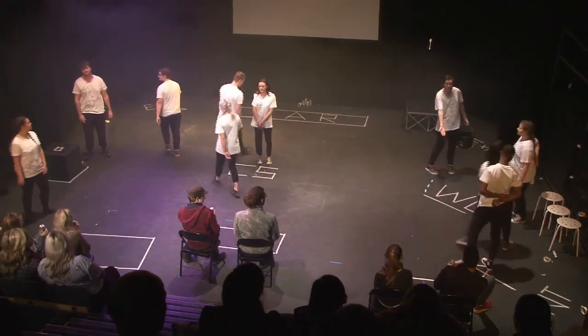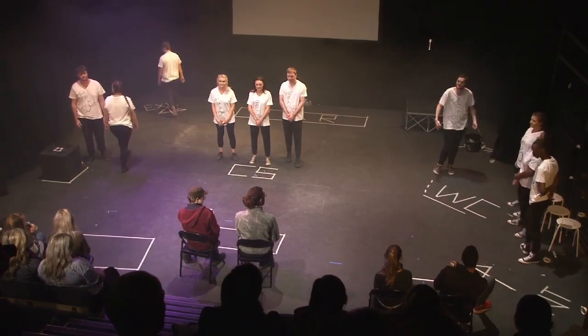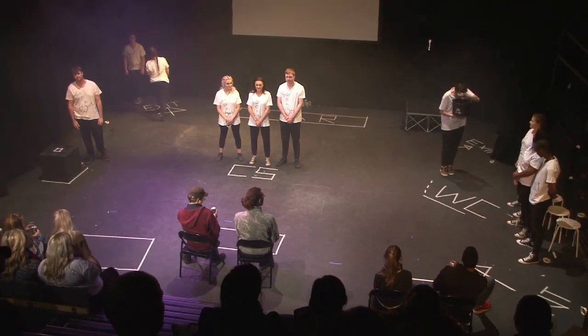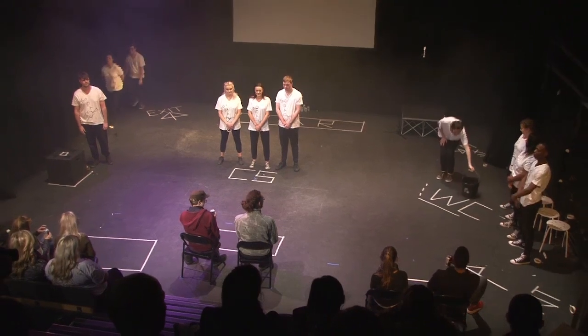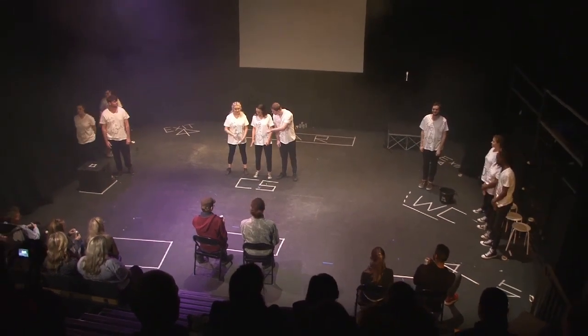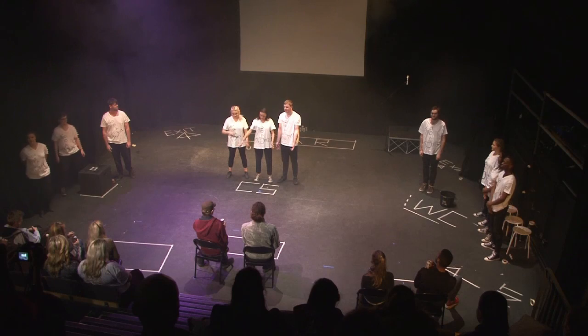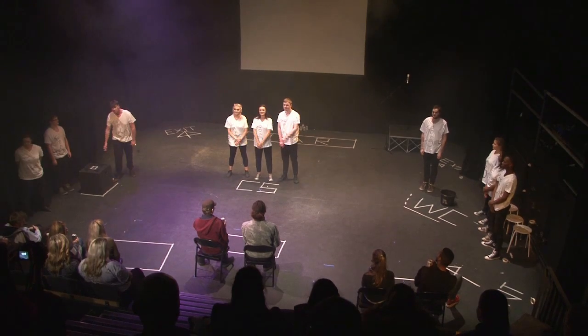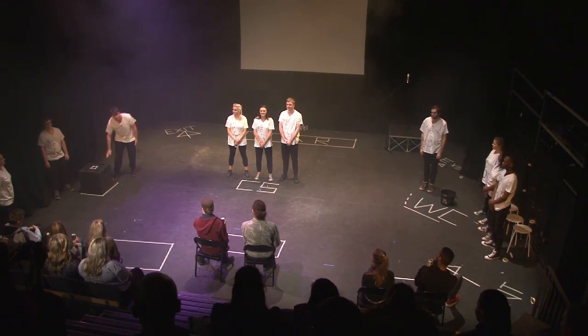This is a toilet. If anyone needs it during the show, here is the bucket provided. This is centre stage. CS. And this is the jukebox. This is where the music will be played.